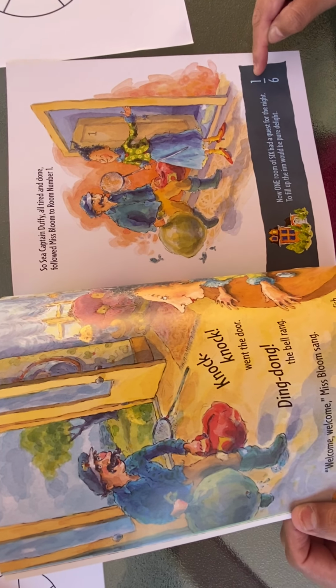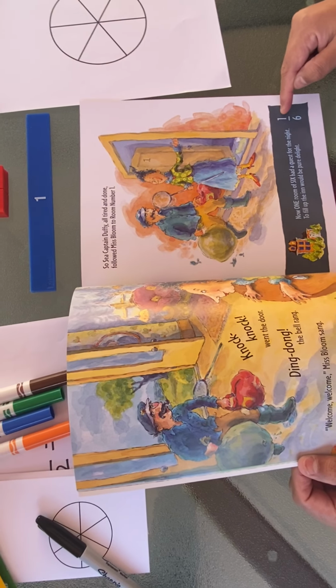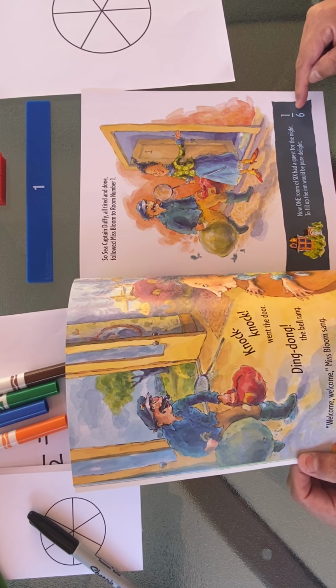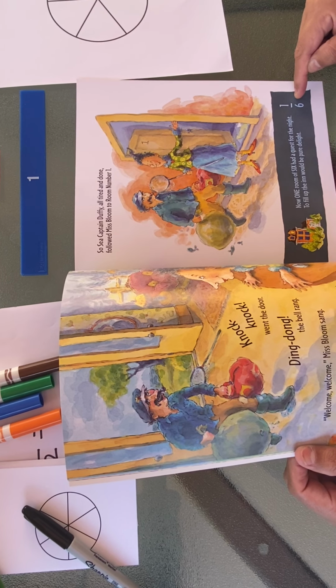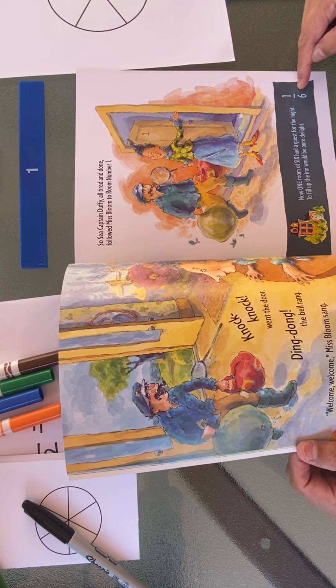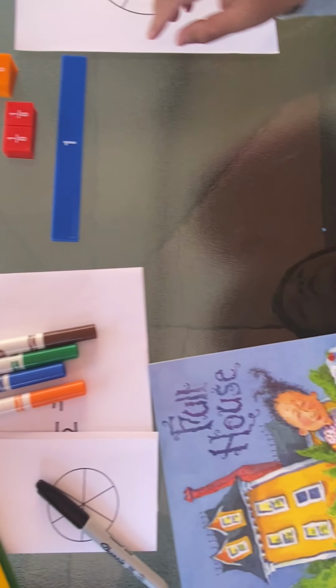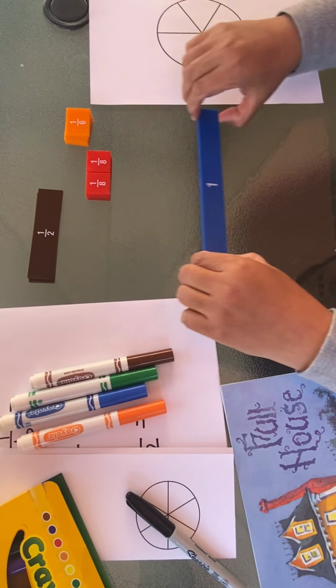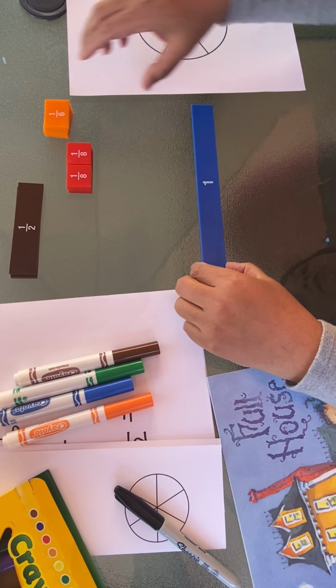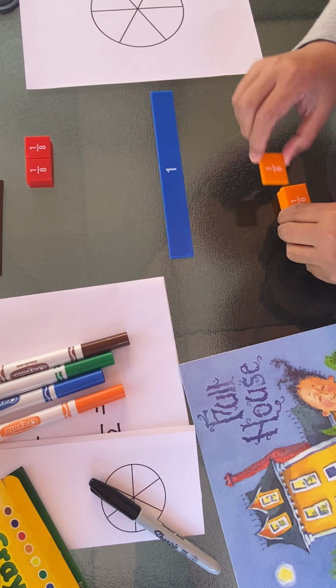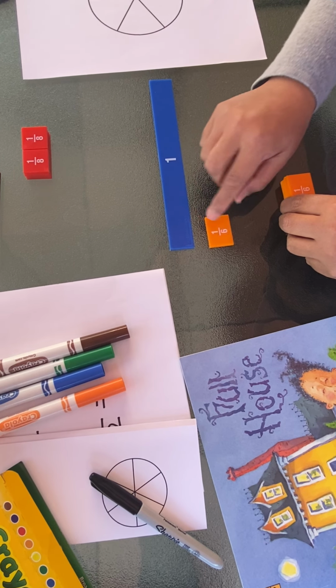So the 1 is the numerator, which is the number of parts you have, and the denominator is the bottom number, which is the number of parts the whole is divided into. So for example, we can take out our manipulatives, and this one is the whole, and each room, when the guests are being checked in, is 1/6.